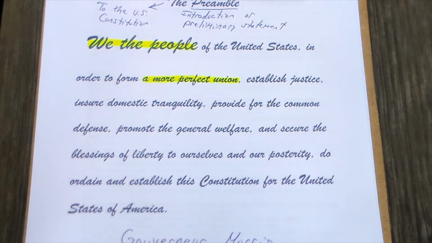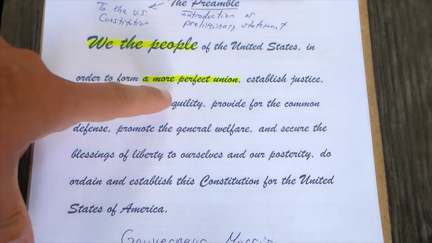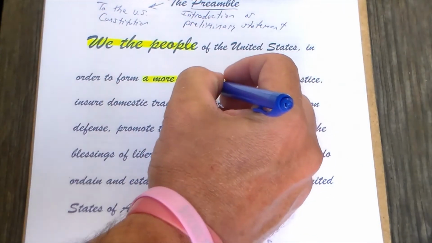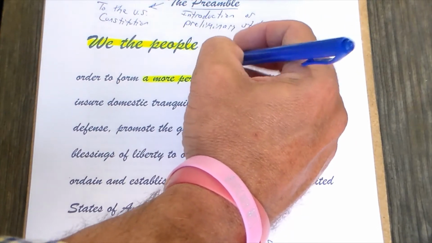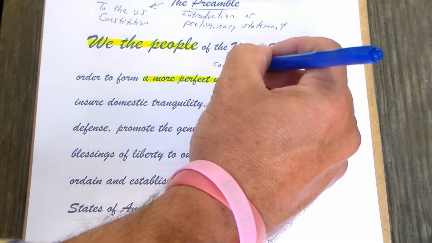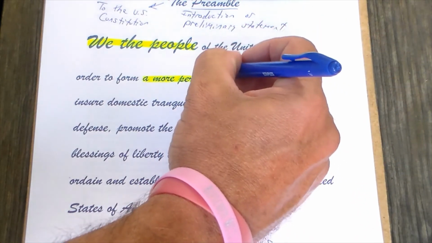So in a way, this seems like an oxymoron. How can you have something that's more than perfect? Something's either perfect or it's not. Okay? And so union, this was the word that they used to describe the collection of states. They were a union of states. The original 13 states.